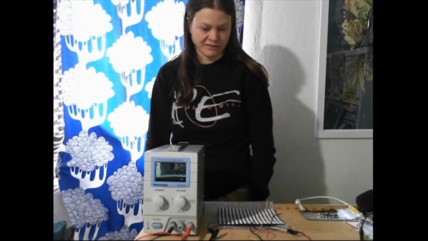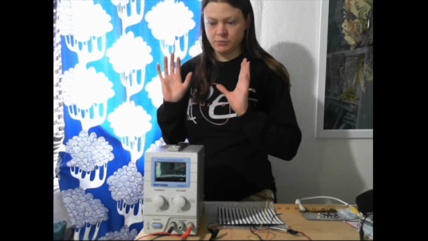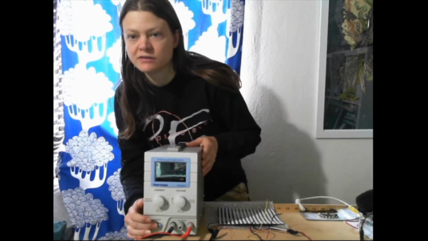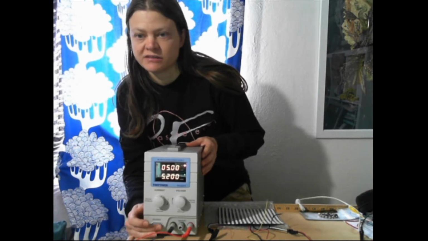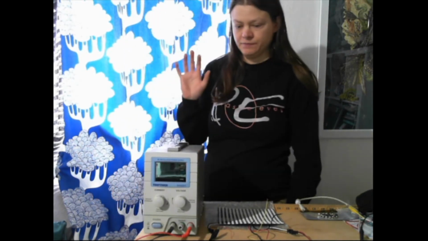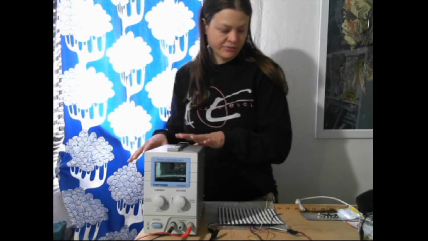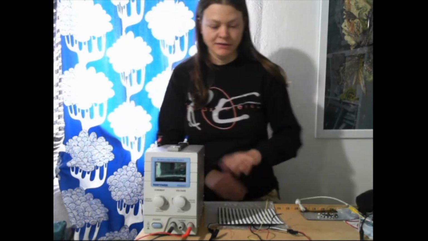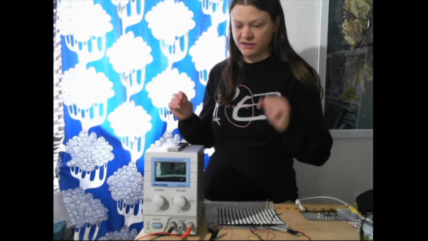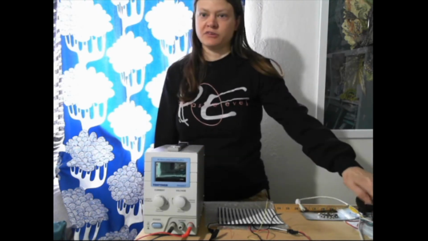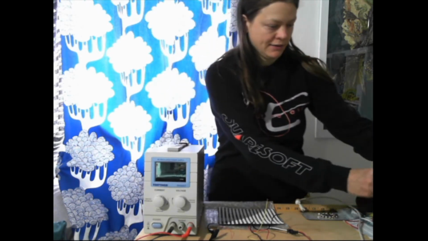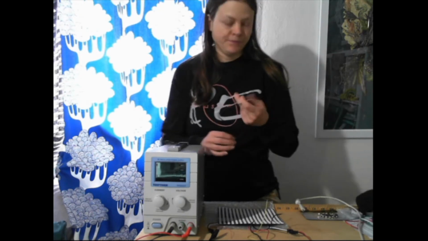Hey, so I'm Cathy and I'm going to show you how to connect your LED matrix. Okay, so the first thing to do, make sure your power supply is set to 5 volts. As you can see, mine's set to 5 volts. And then make sure it's off, make sure the Circuit Playground isn't plugged in, everything's disconnected, and we're ready to start. So the first thing you need is a black alligator clip.